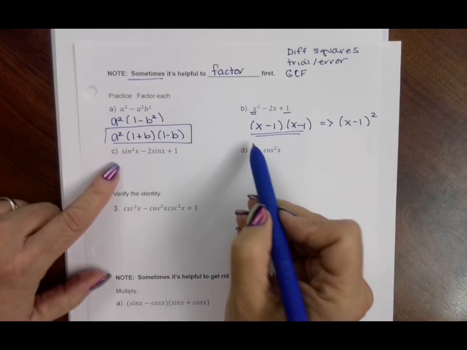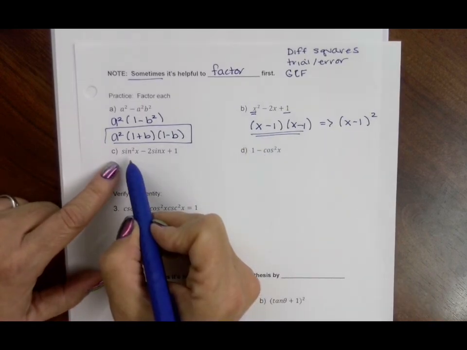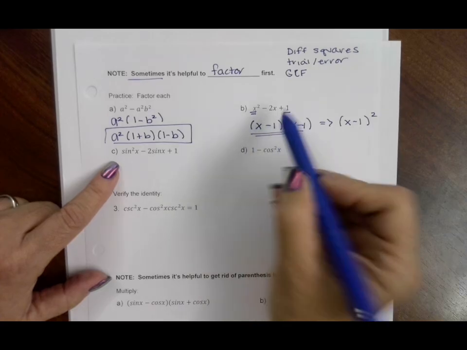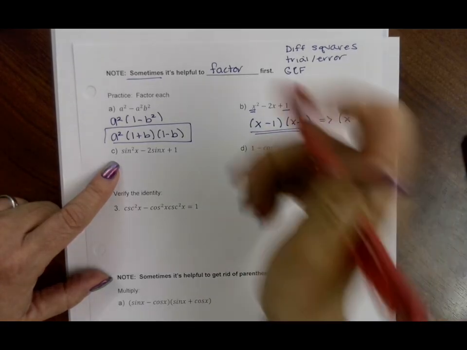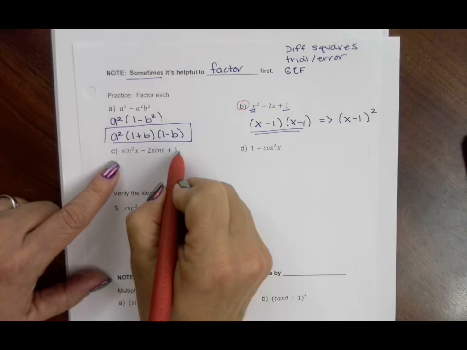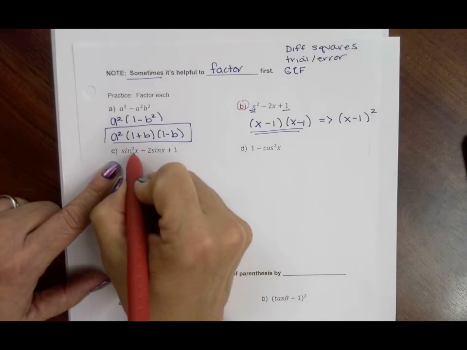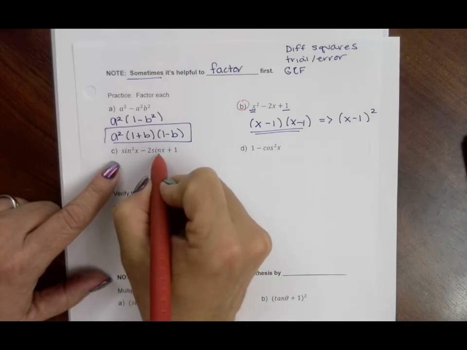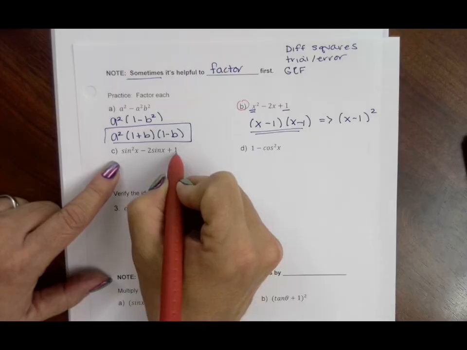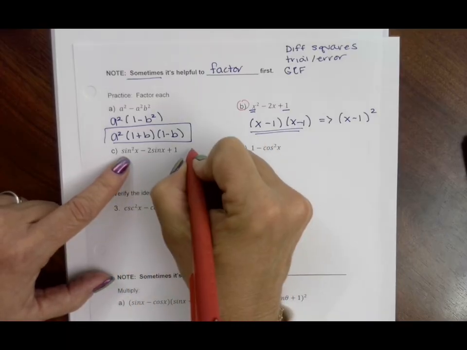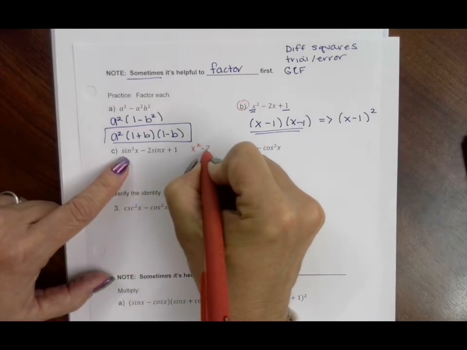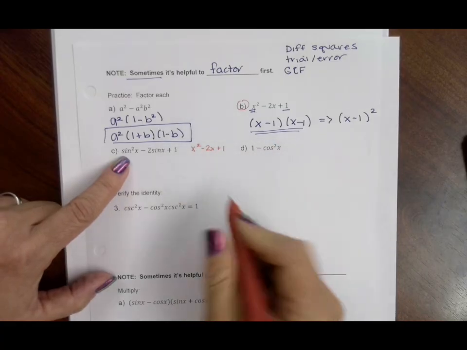Okay, so now let's take this concept that we have right here and look at our trial and error. I have 3 terms. This term is squared, this term is not squared, and this term is my constant. So this is the same as saying x squared minus 2x plus 1.